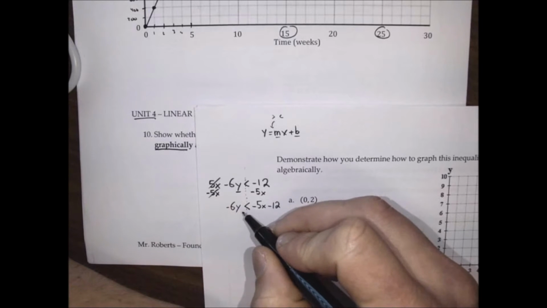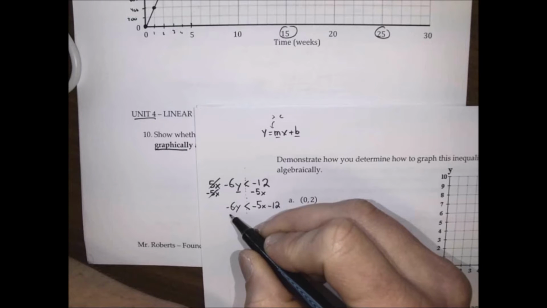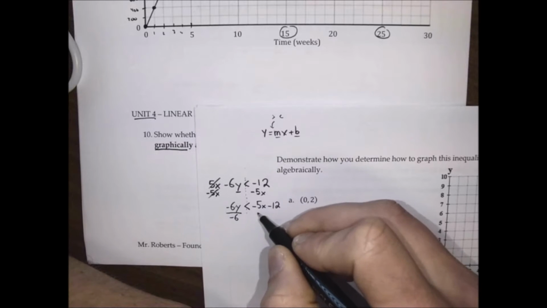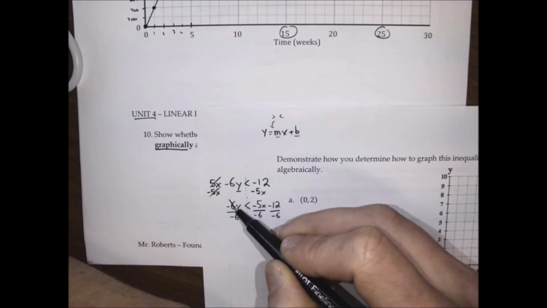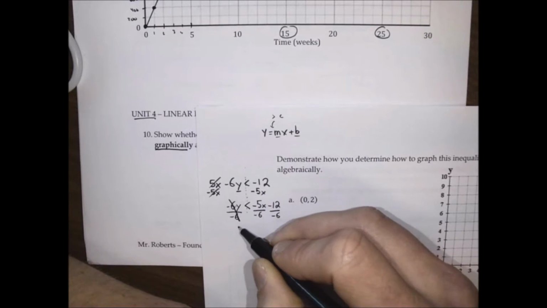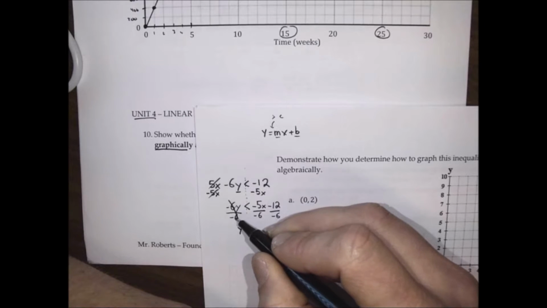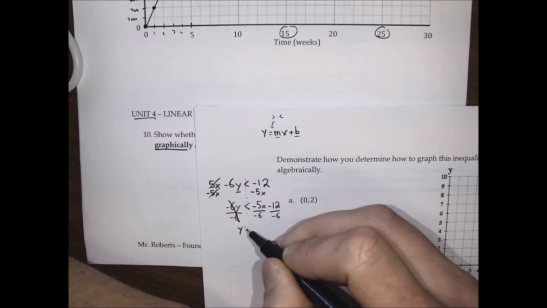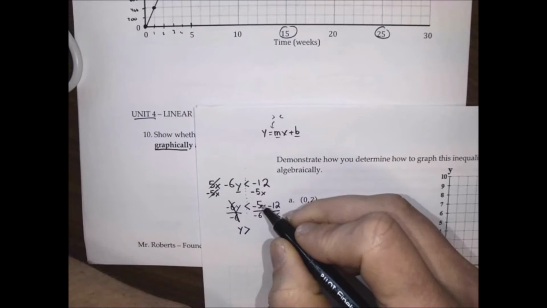All right. Almost done, so now I got to get rid of this negative 6, which is being multiplied by y. So the opposite of multiplying by negative 6 is dividing by negative 6. So I got to divide every term by negative 6, like so, and that cancels these guys out. However, I'm left with a y here. There is a rule about inequalities. If I divide by a negative, or if I multiply by a negative, I actually have to flip the direction of this inequality. So rather than saying less than, I have to change it to a greater than sign. So we want to watch out for that.